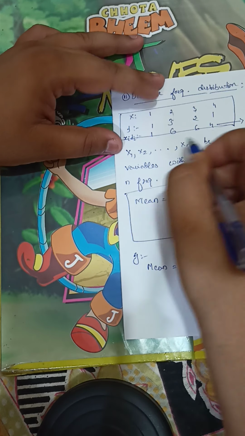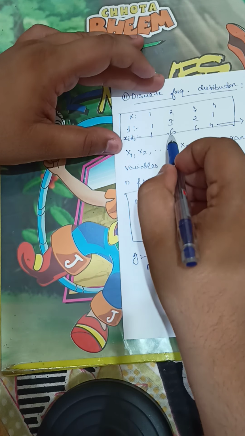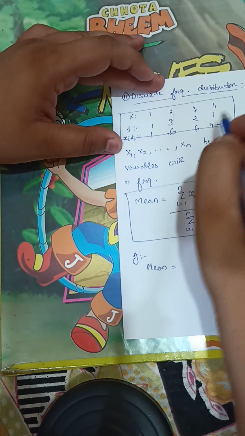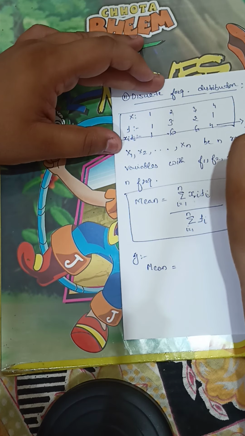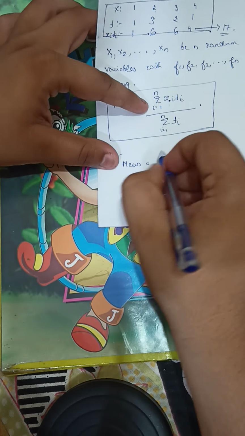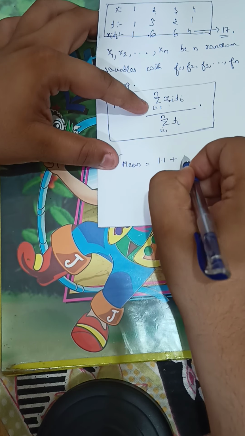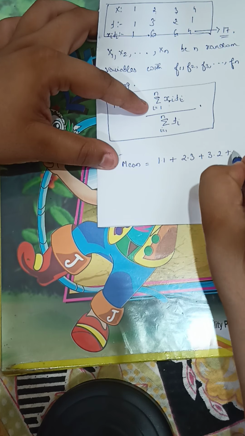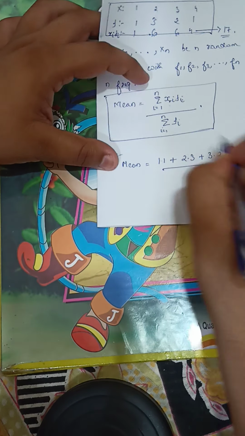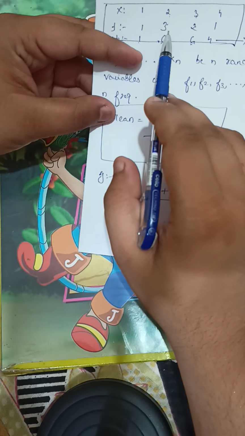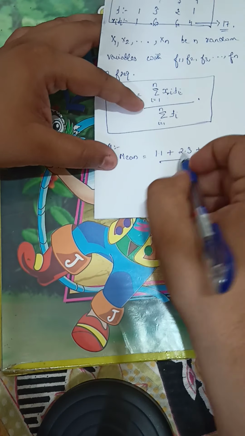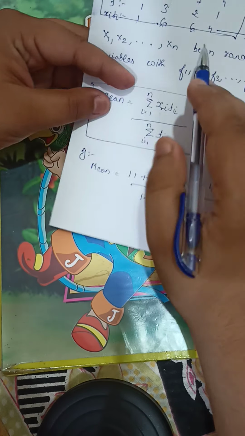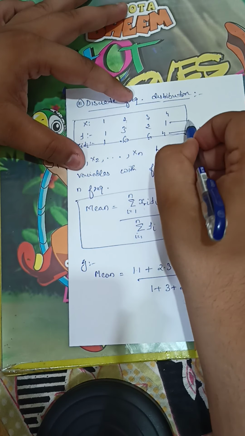So here the total is 6 plus 1 is 7, 17. Okay, 17 is the total. So 1 into 1 plus 2 into 3 plus 3 into 2 plus 4 into 1, divided by the summation of fi, which is 1 plus 3 plus 2 plus 1. Okay, 1 plus 3 plus 2 plus 1. This is nothing but the total number of observations.